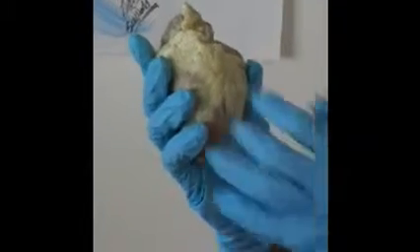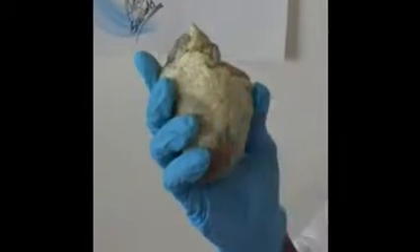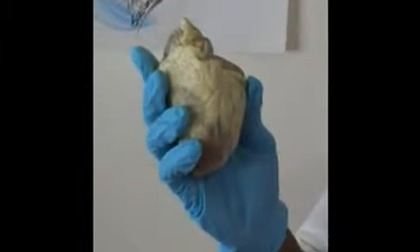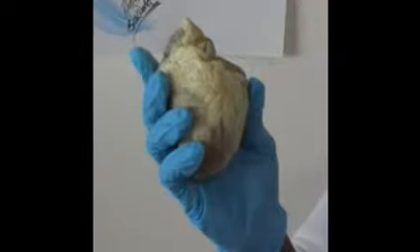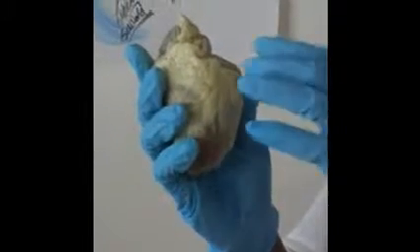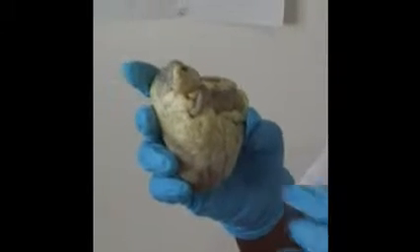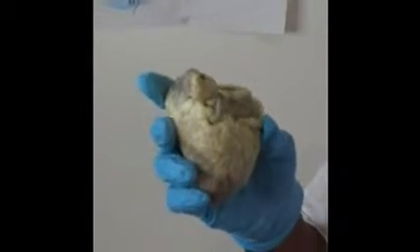We have the ascending aorta, which is there, and we have the aortic arch, which is here. The aortic arch houses the left common carotid, which is there. It also houses the left subclavian, which is there. It also houses the brachiocephalic artery, which is that one.